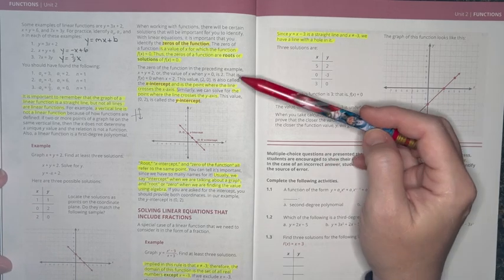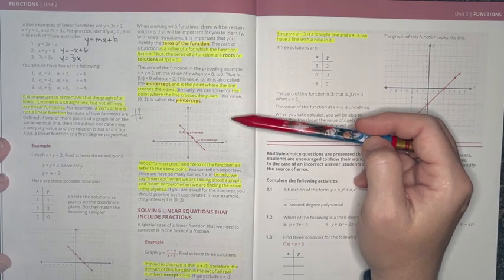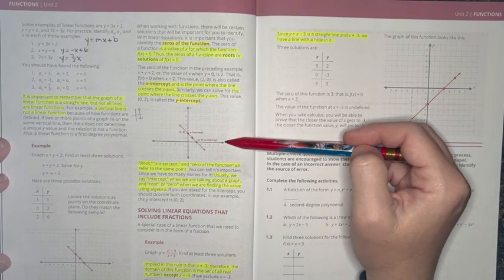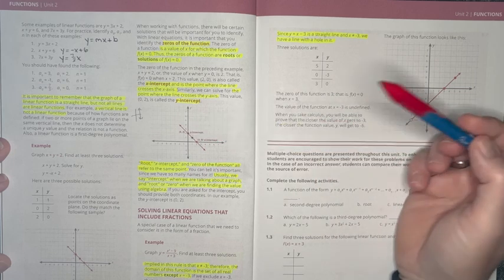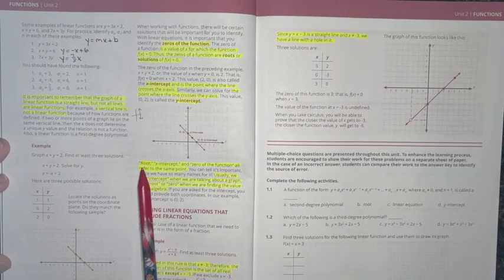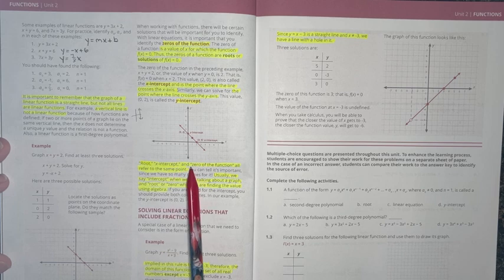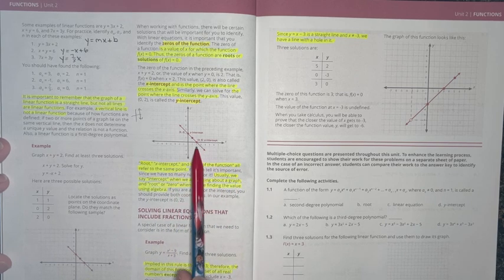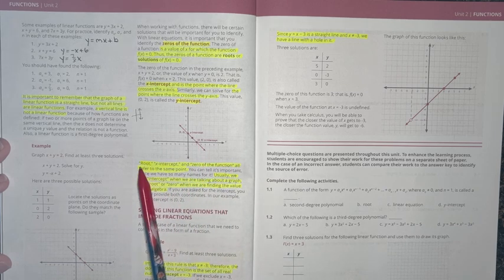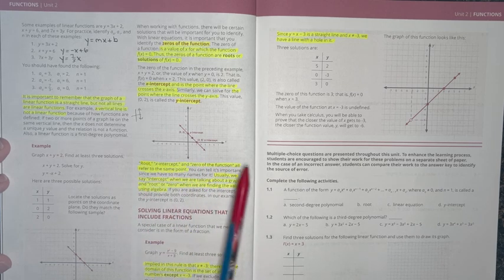Okay? The x-intercept is the point where the line crosses the x-axis, and the y-intercept is the point where it crosses the y-axis. The root, the x-intercept, and the 0 of the function all refer to the same point. Okay? It's this point here. They all mean the same thing, so we can use these terms interchangeably.